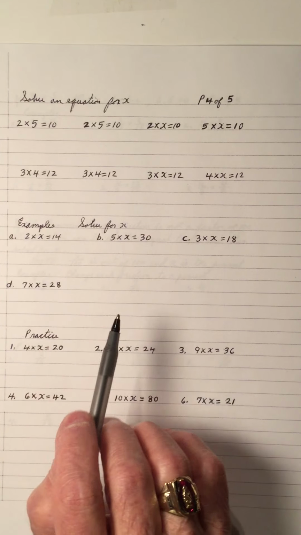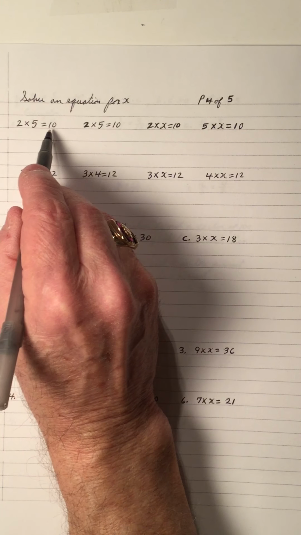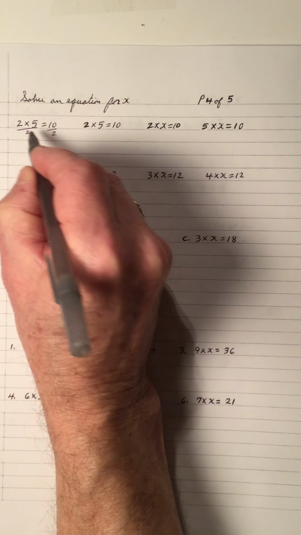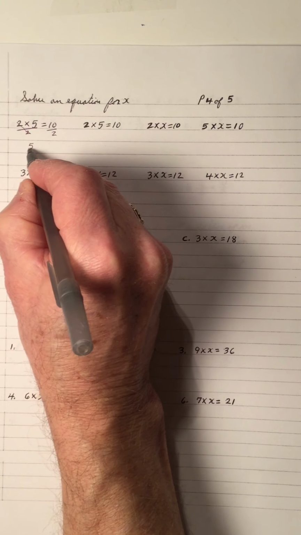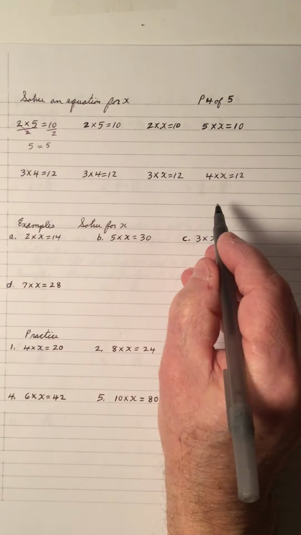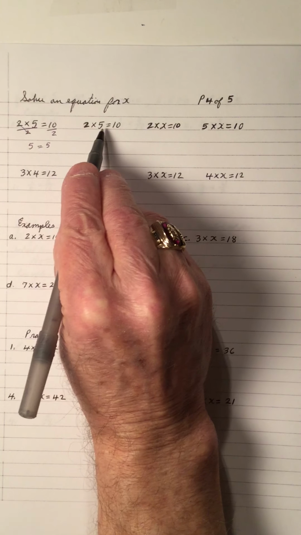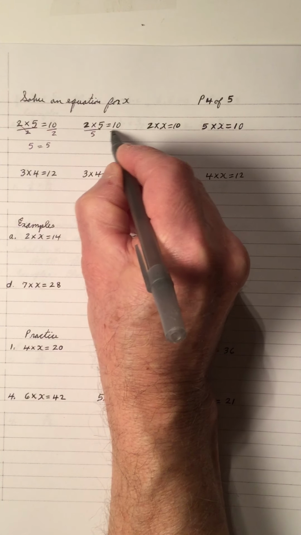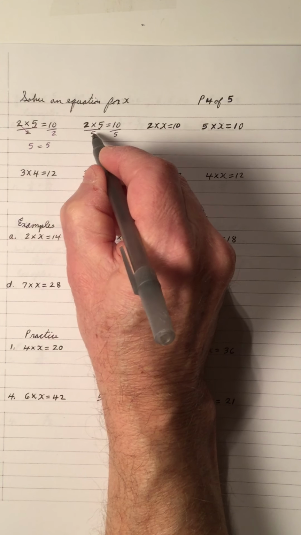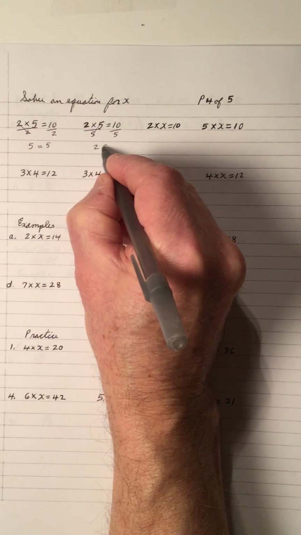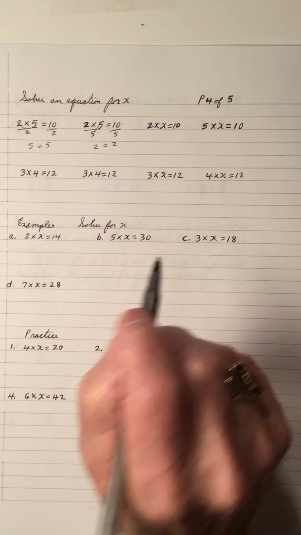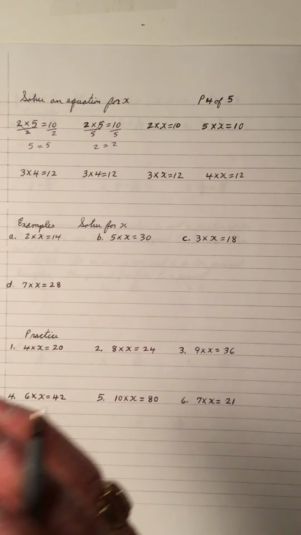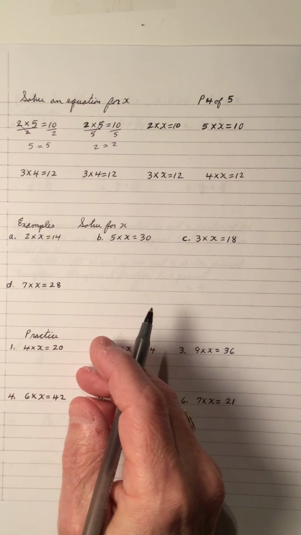This is not too hard. If I have 2 times 5 equals 10, and I divide the left side by 2 and the right side by 2, the 2's cancel out. I get 5 equals 5. If I have the same 2 times 5 is 10, and I divide the left side by 5 and the right side by 5, then the 5's cancel out, and I get 2 equals 2. So what we're doing is, because you have an equation, if you divide both sides by the same number, or multiply both sides by the same number, it keeps it balanced.